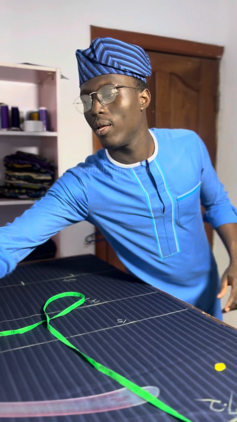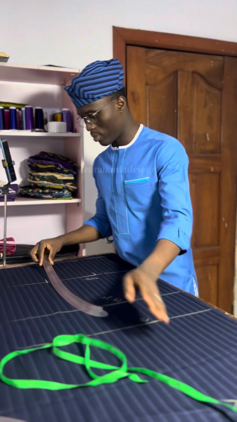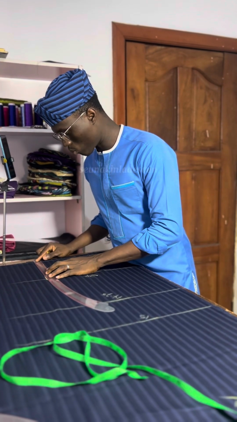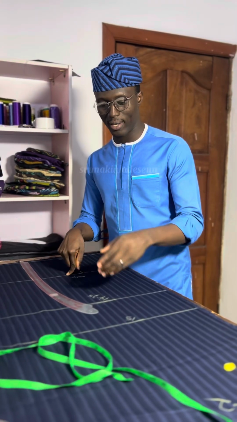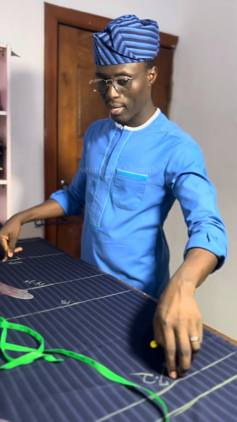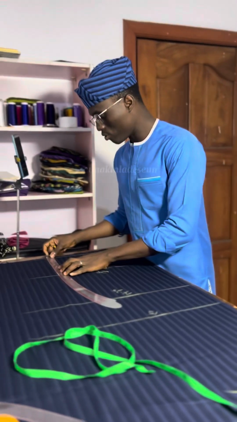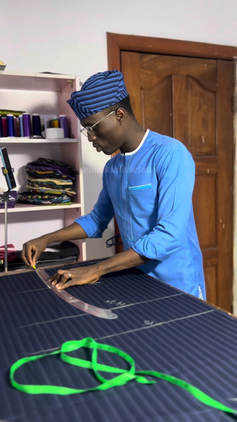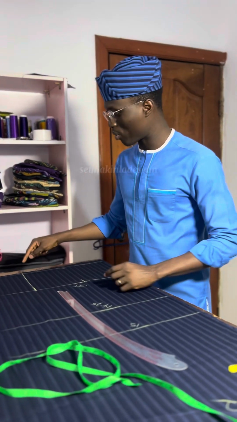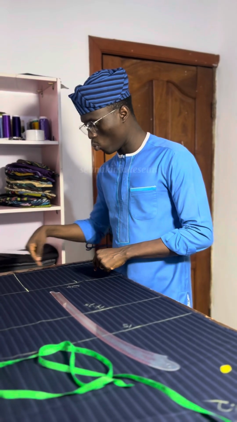Take this ruler, and I use it to connect to the waistline. So this is like the crotch line, knee line, calf line, trouser length, then the hem, right? So I'm going to use this to connect the crotch line to the waistline. And I don't use a straight ruler because this gives me a slight slope inwards, right?